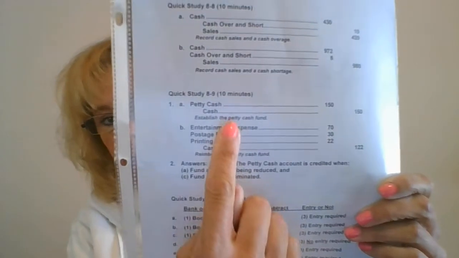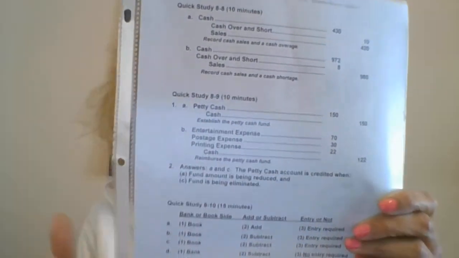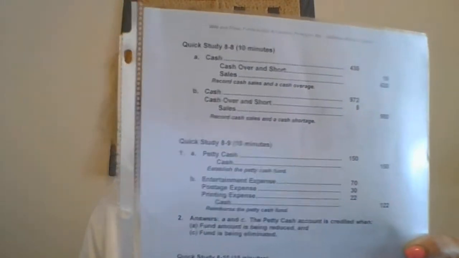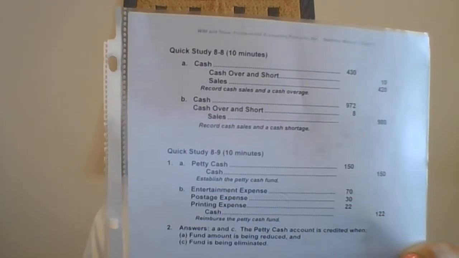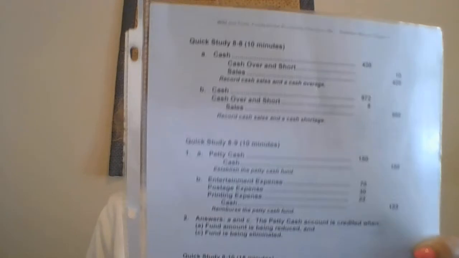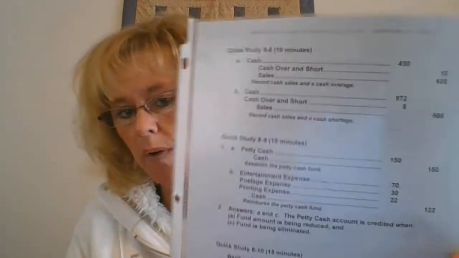So let's start with petty cash. Now, you did quite a few of these in Chapter 8. There's a couple quick ones here. This is Quick Study 8-9. With this one, you did establish the petty cash, and then you had to replenish the petty cash. Remember that petty cash is an asset. What we do is we take a check, we write it out to petty cash, bring the money back, and put it into our petty cash fund.